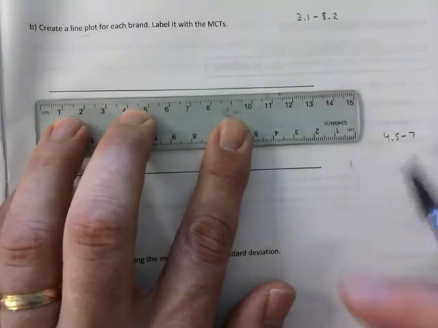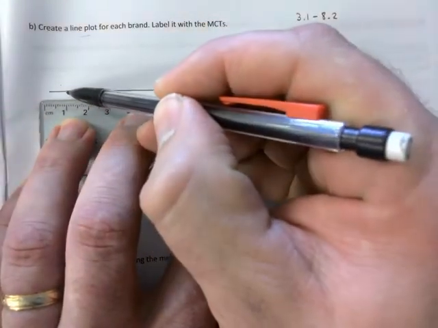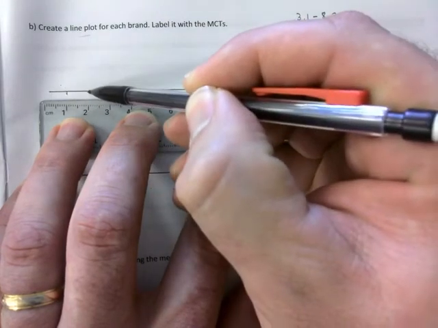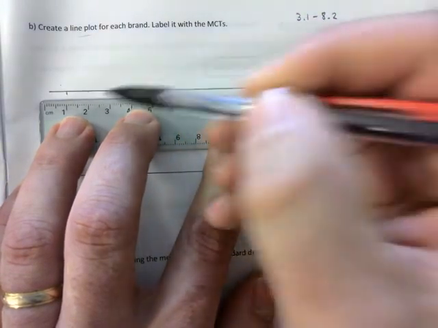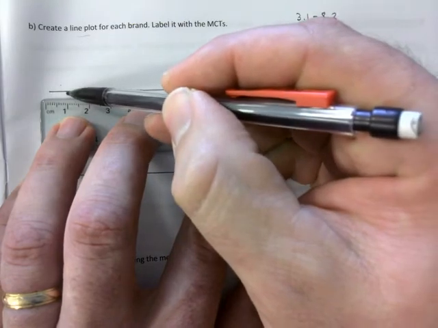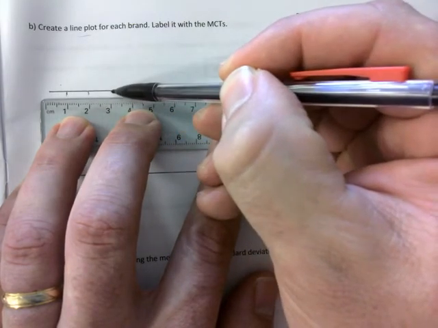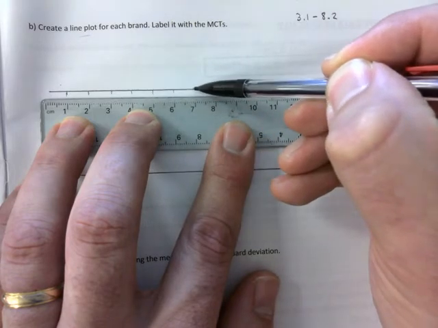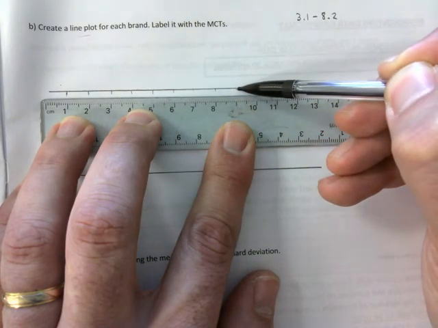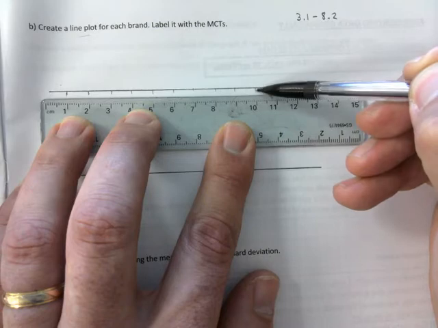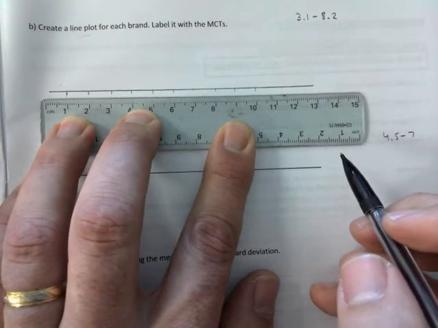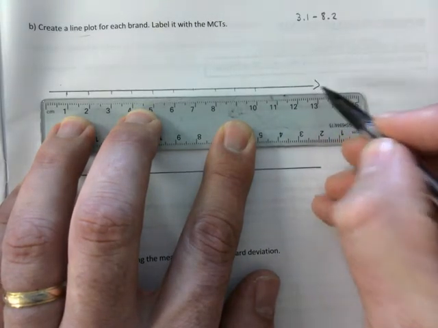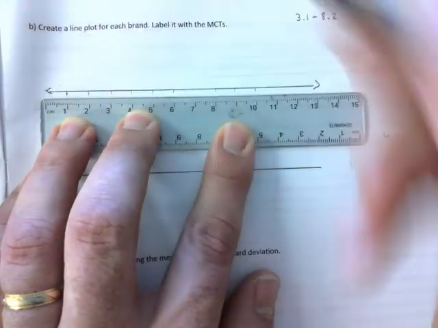Let me see here. I will try something. If I make this 1, and I'm using my ruler just to help me out, right? So 1, 2, 3, 4, 5, 6, 7, 8, 9, 10. That's good enough. I'm just going to leave it at that, and then you just put arrowheads here.